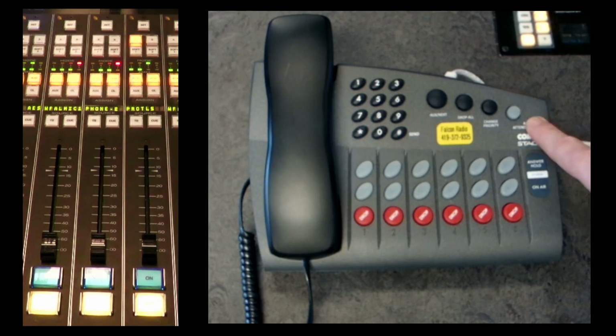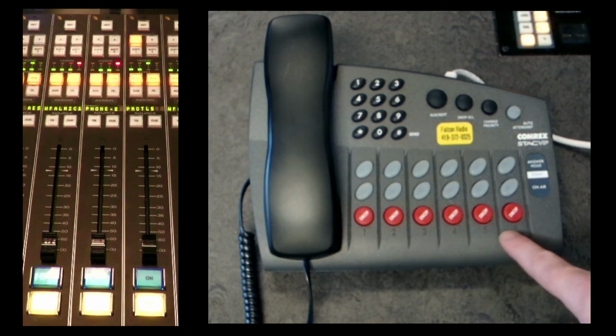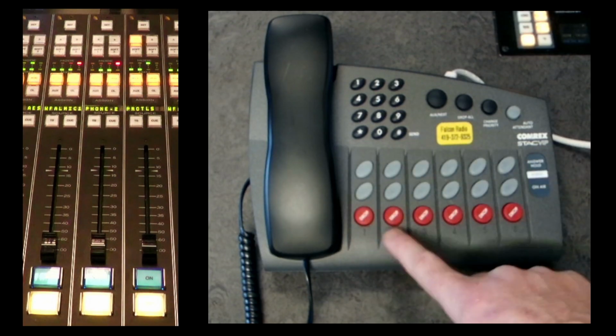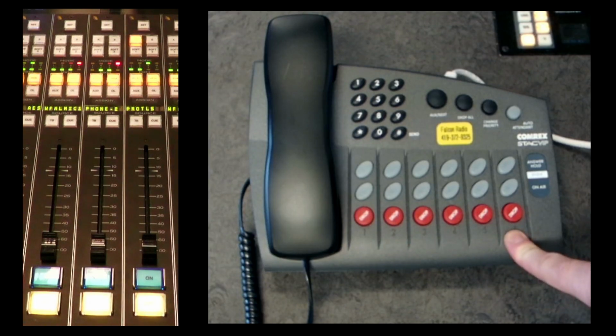You'll also notice that there are 6 different phone lines here. There's only one phone number, so the audience will call this phone number, and then based on the order in which they call, they'll populate these different 6 lines. If there are more than 6 people calling, they'll get a busy signal.